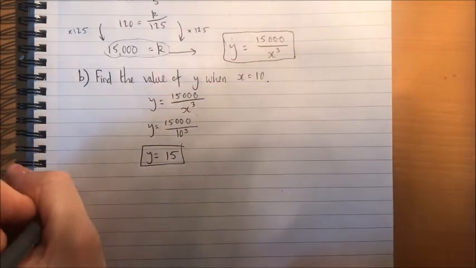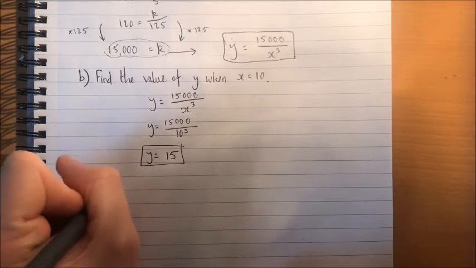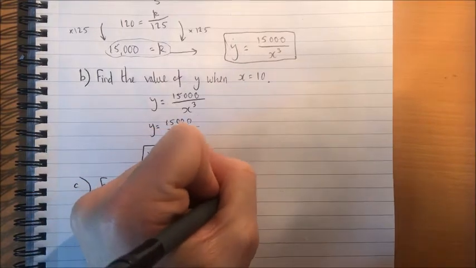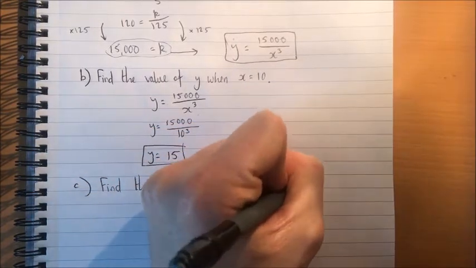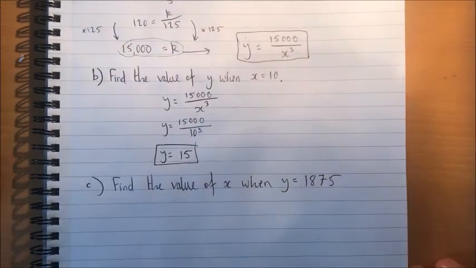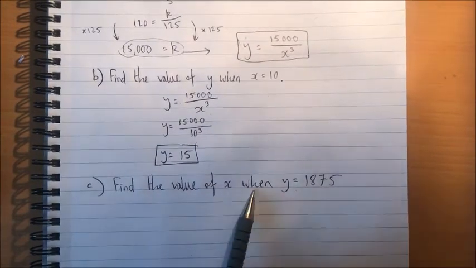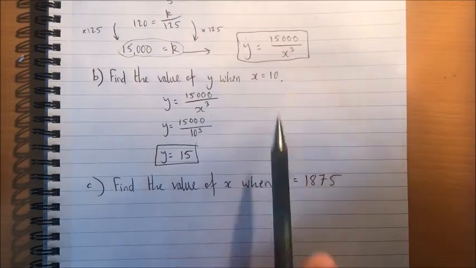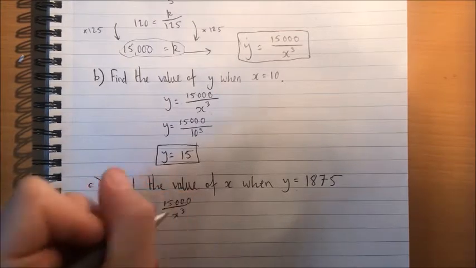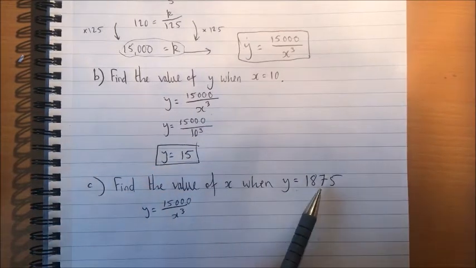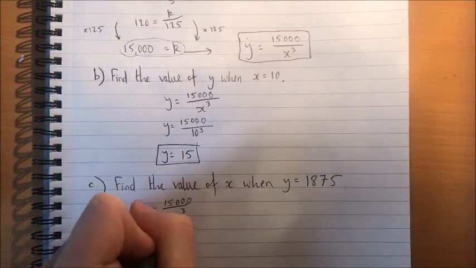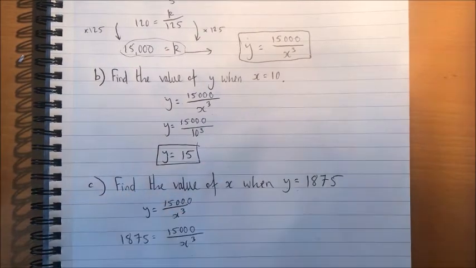Okay, so part C. For part C, again, I'm going to make a substitution for that equation that I found in part A. So I know that y is 15,000 over x cubed. Let's substitute in. So if y is 1,875, I'm going to write 1,875 equals 15,000 over x cubed.